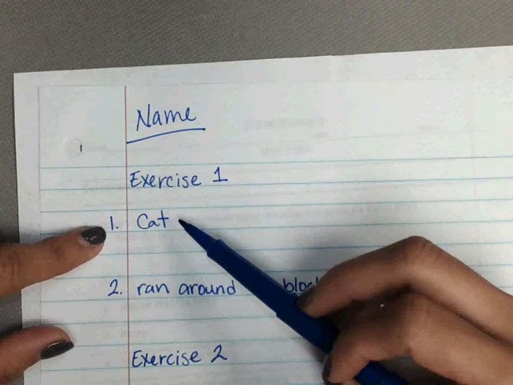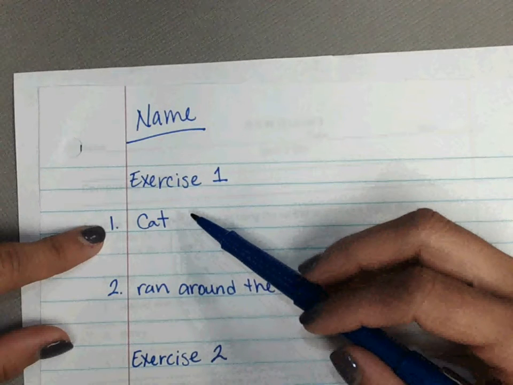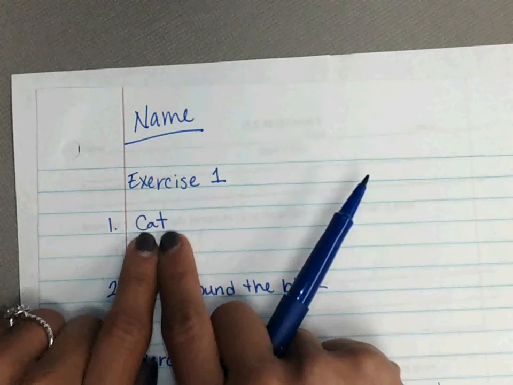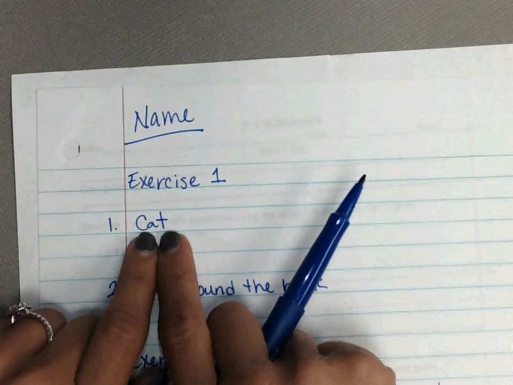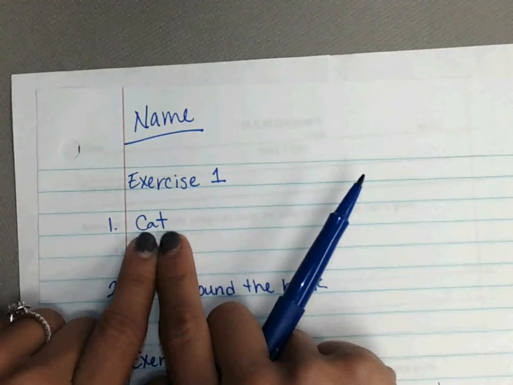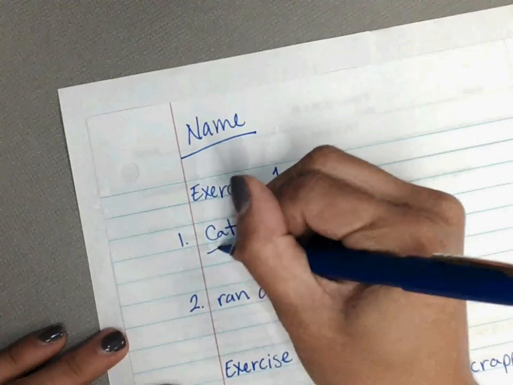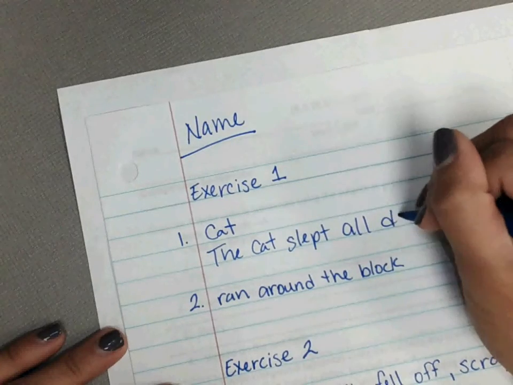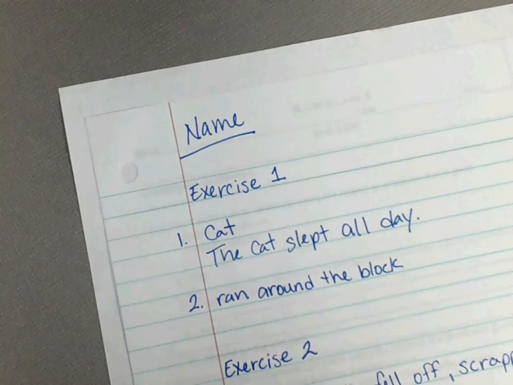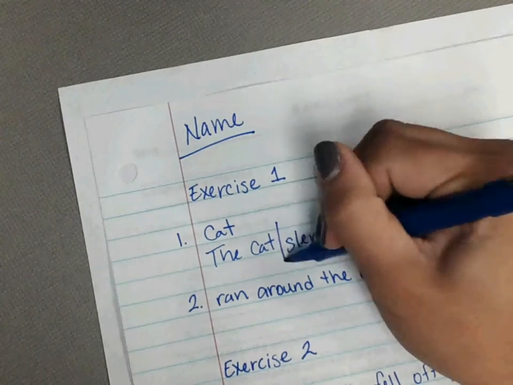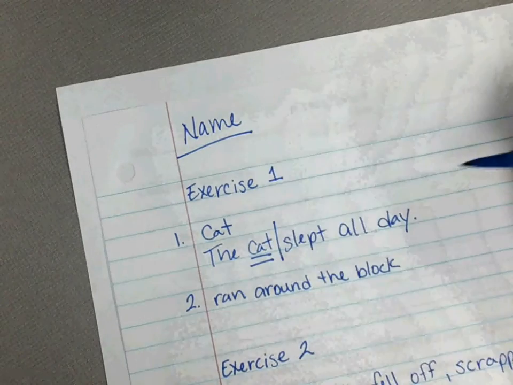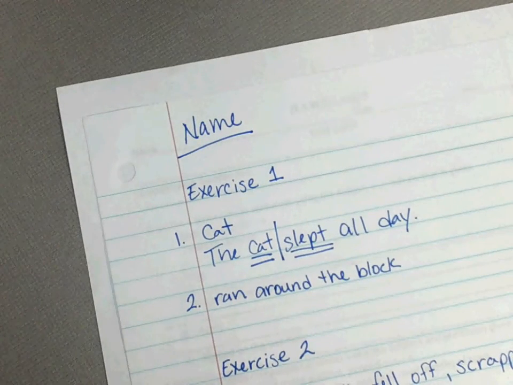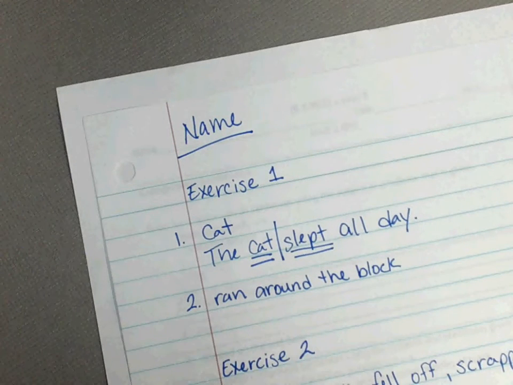On your Composing Sentences DIY, it's going to ask you to write simple sentences using the subject or predicate that is given to you. We are given a subject right here, cat. So we need to compose a sentence using cat as our subject. For example, the cat slept all day. It's a simple sentence because I used the verb slept, the subject cat is used, and we have a simple predicate slept. Go ahead and write your own sentence for cat.